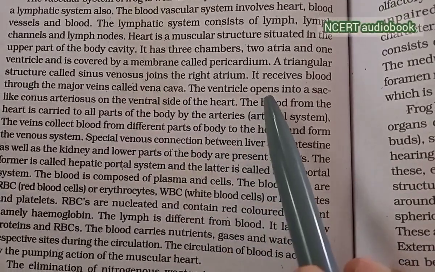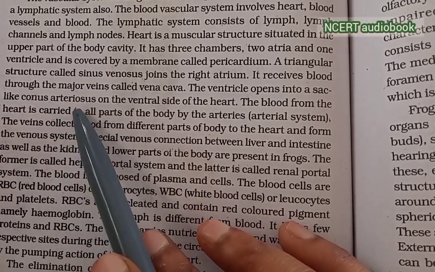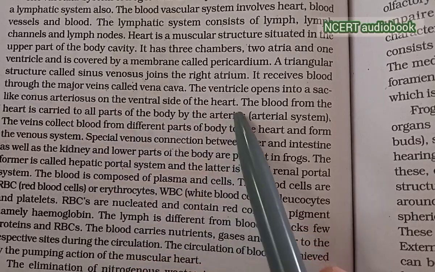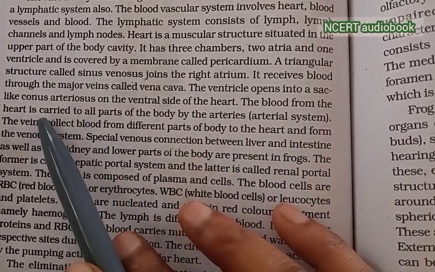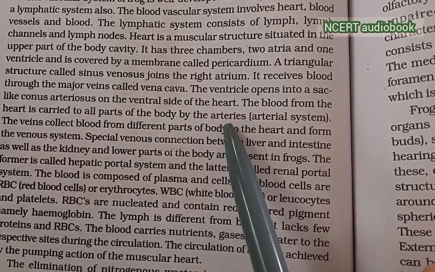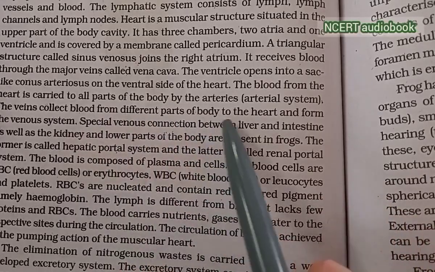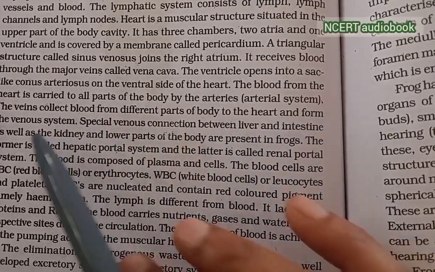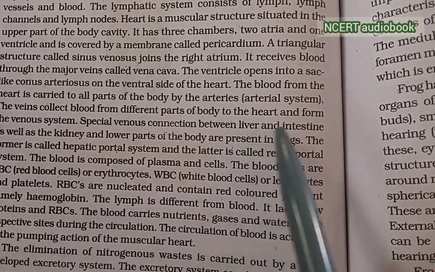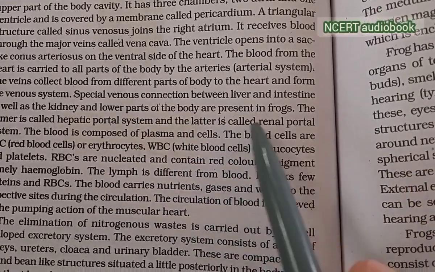The ventricle opens into a sac-like conus arteriosus on the ventral side of the heart. The blood from the heart is carried to all parts of the body by the arteries. Arterial system. The veins collect the blood from the different parts of the body to the heart and form the venous system. Special venous connections between the liver and intestine, as well as the kidney and the lower parts of the body, are present in frogs.